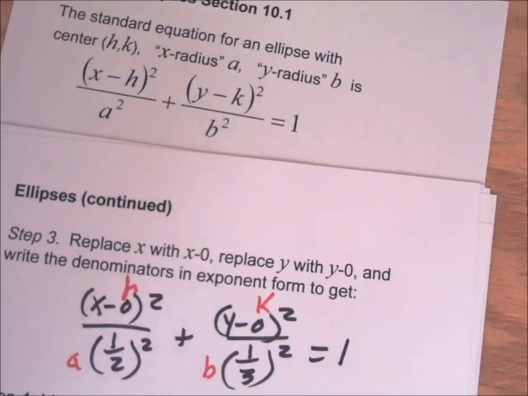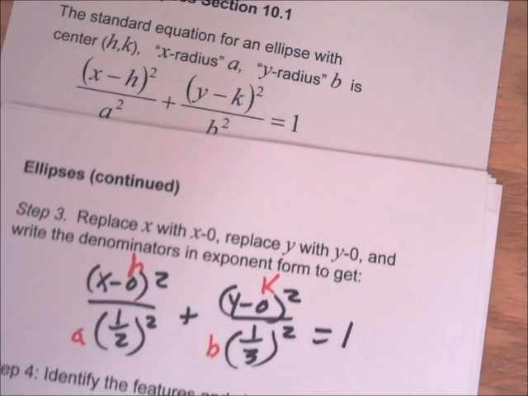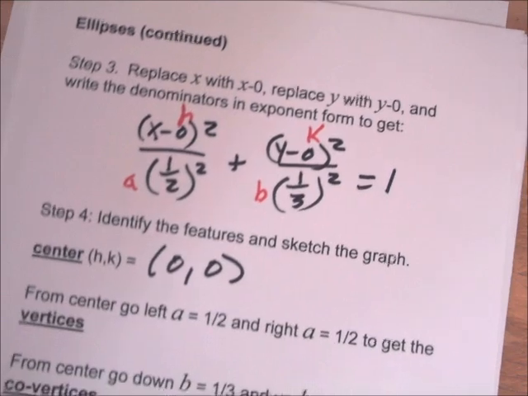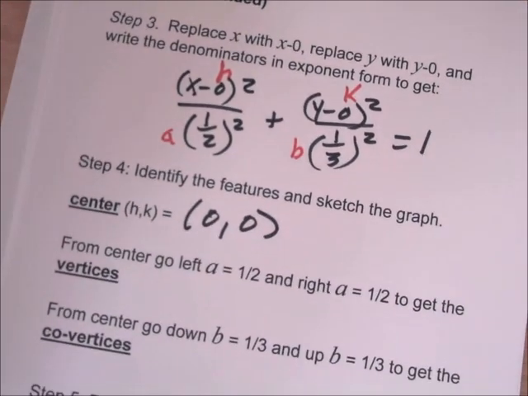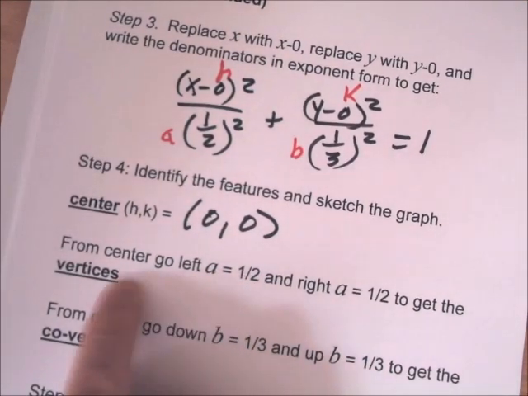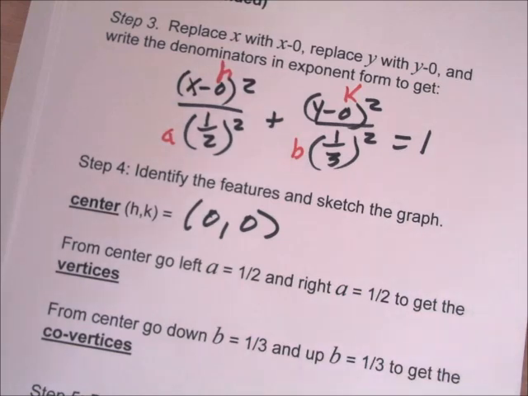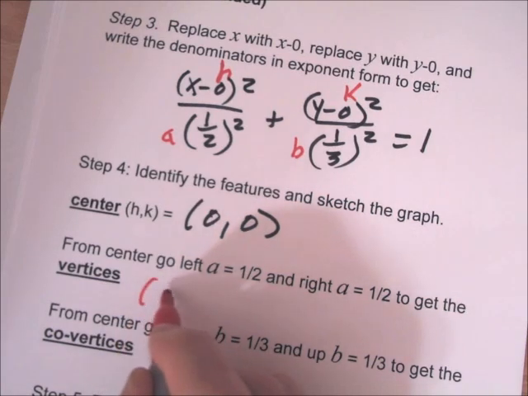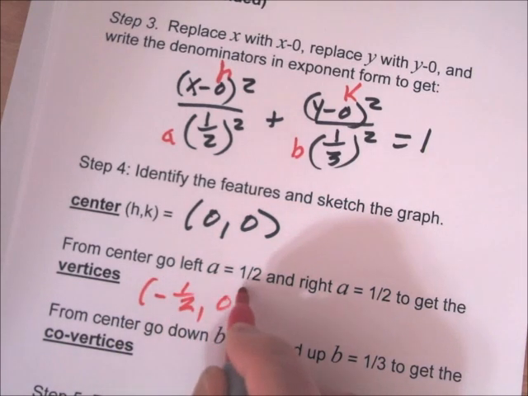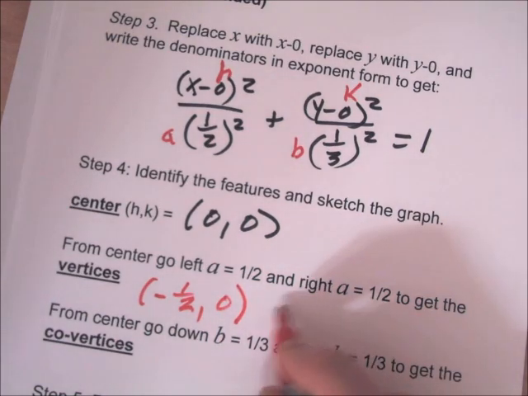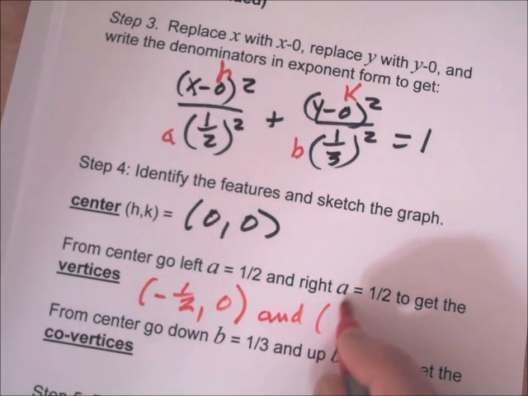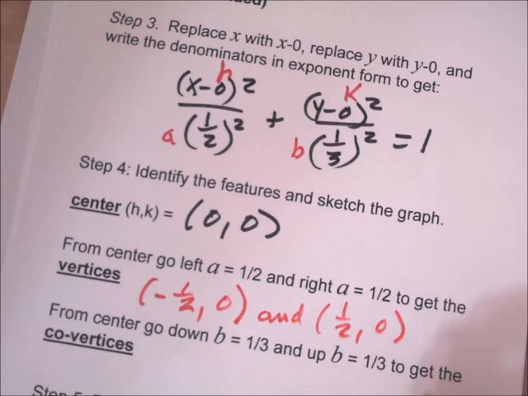From the center, if we go left and right, a is 1/2. That'll give us the vertices. So the vertices are going to be 1/2 to the left, which is negative 1/2, comma 0, and 1/2 to the right, which is 1/2, comma 0. Okay, that's going from the center, left and right.